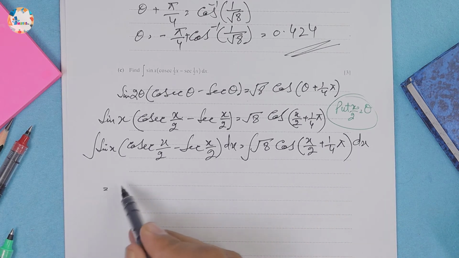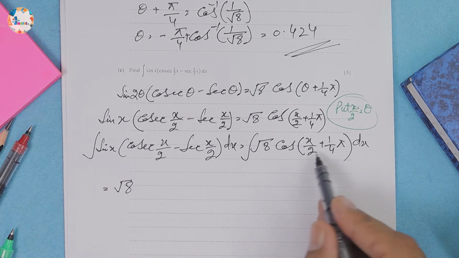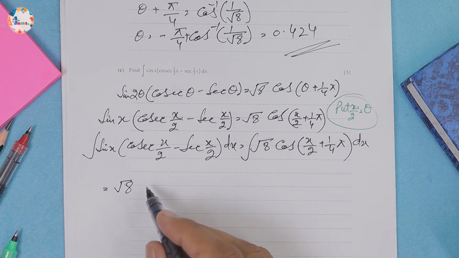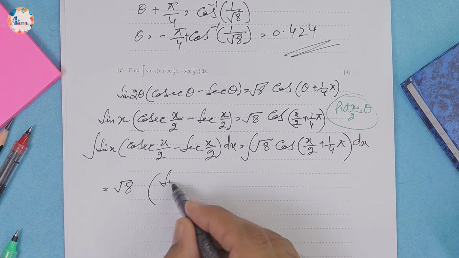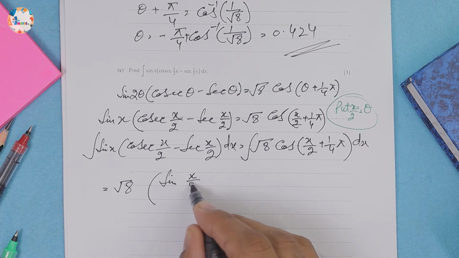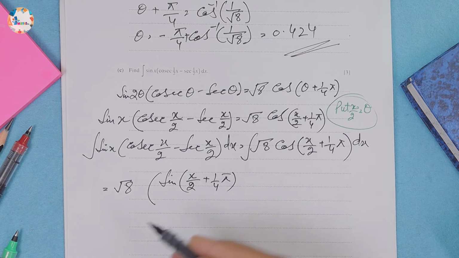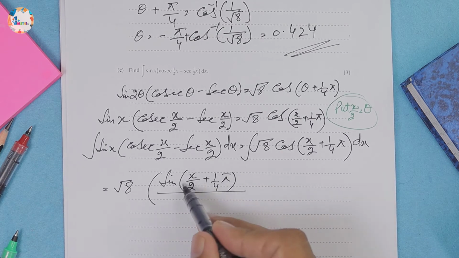This will be under root 8, we can write like this, and integral of cos theta is sine theta, so we can write here sine theta will be this value, which is x by 2 plus 1 by 4 pi, divided by the derivative of this one, which will be 1 by 2.